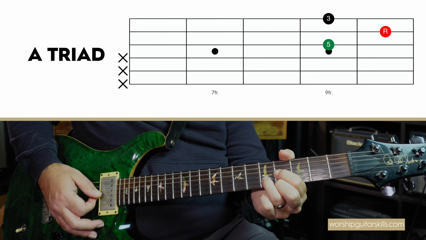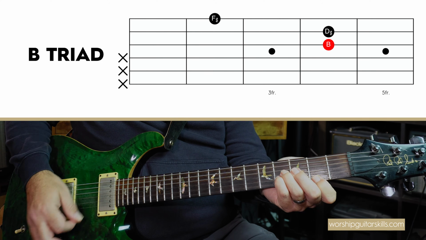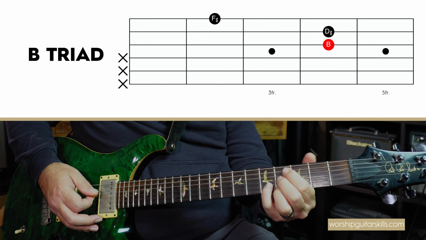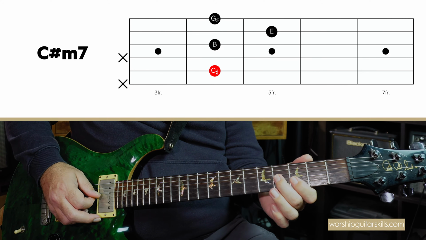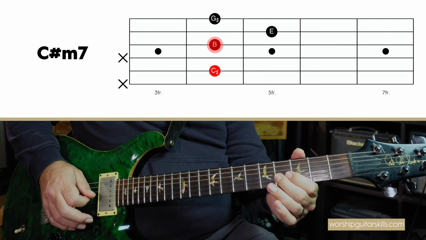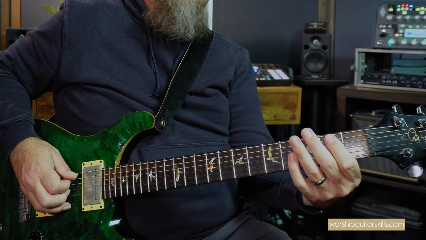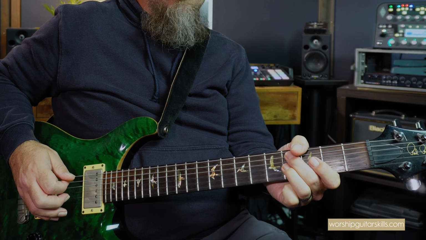Well, if I play E like this, I can see I get a B note. If I play B like this, I still have that same note. And if I play C sharp minor like this, I have a minor 7th note, which is that same B note. So the same note is being used over the first 3 chords. For E I have a 5th, for B the root, for C sharp minor a minor 7th. That same note is being used across all 3 chords.